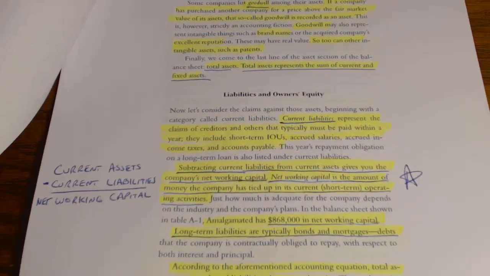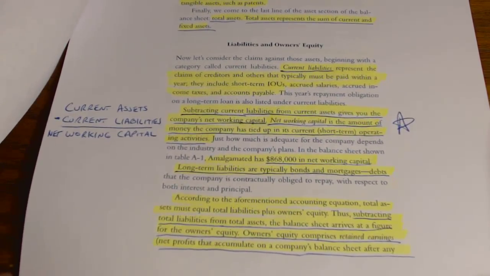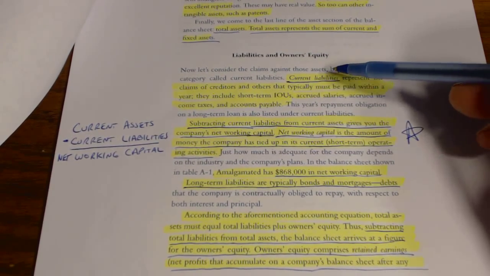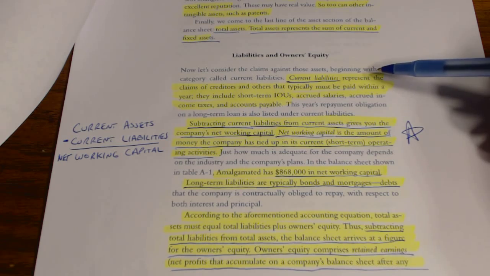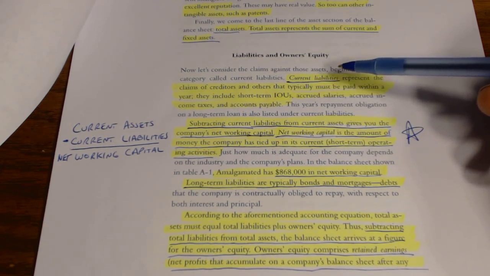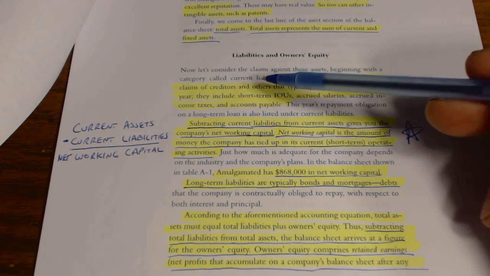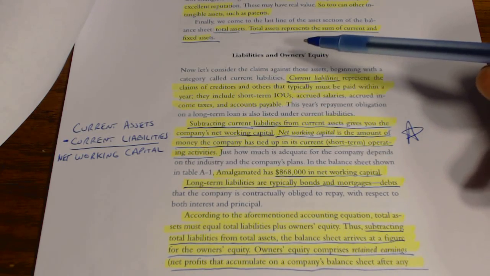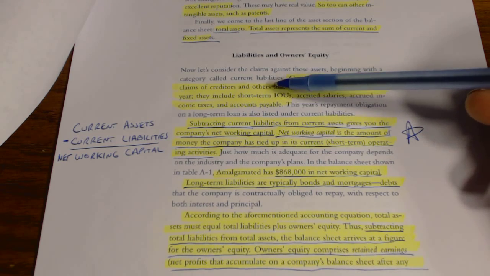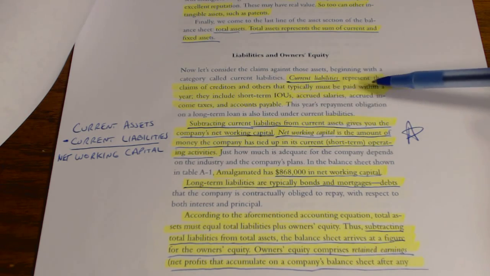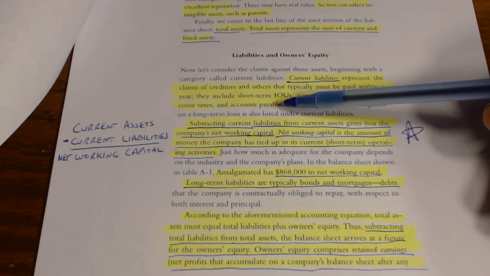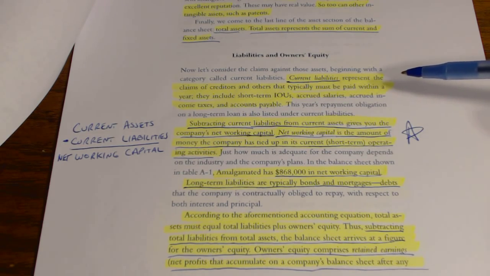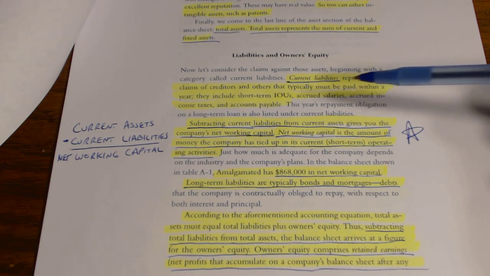Okay, now they talk about liabilities. This has to do with just the balance sheet, remember? Okay, so you have current liabilities just like you have current assets. And that represents the claims of creditors that must be paid within a year, just like current assets are something that can be converted to cash within a year. So that could be short-term IOUs, accrued salaries, accrued income taxes, accounts payable, all things which you'd pay within a year. These are liabilities now.